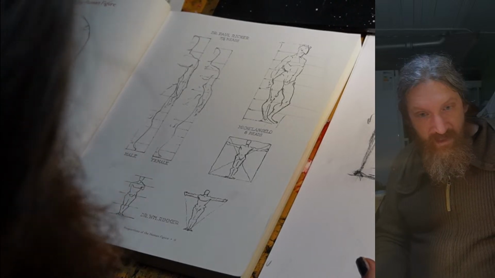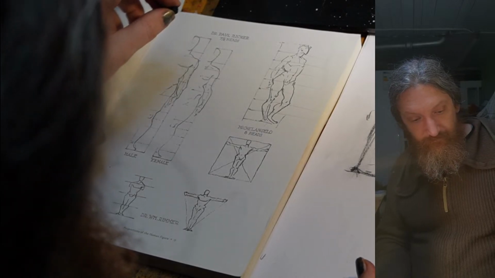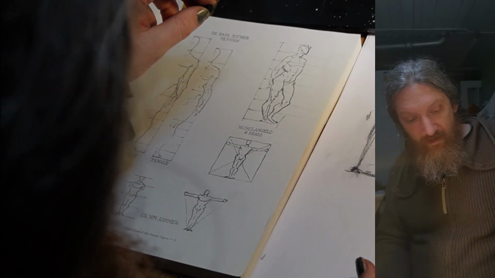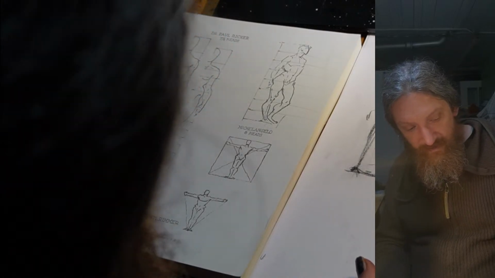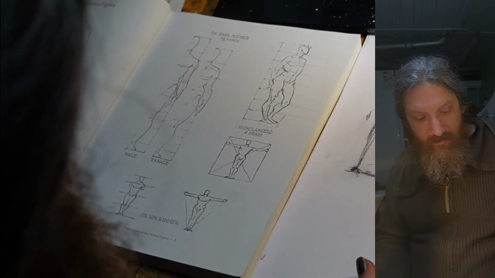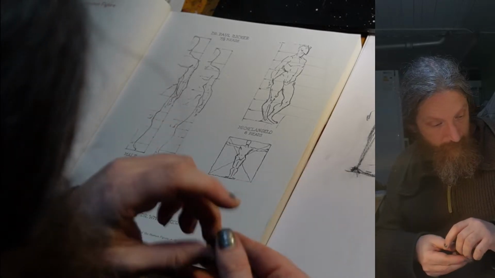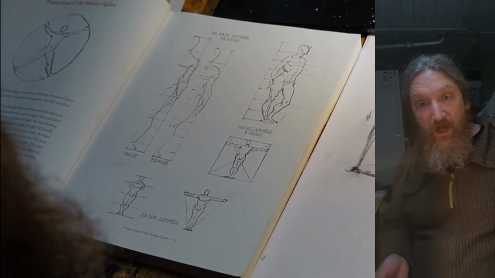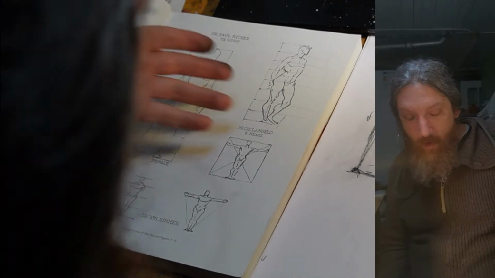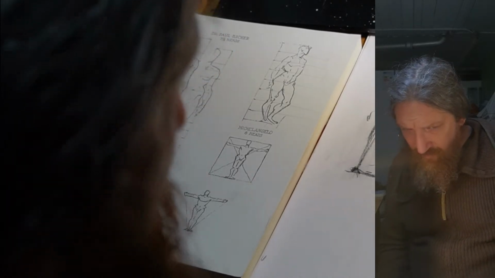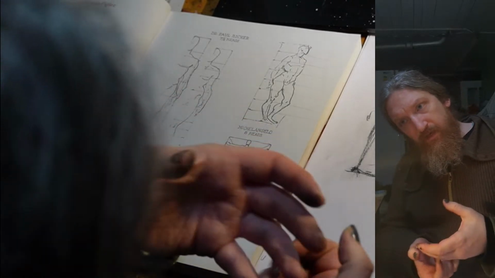And if we're looking at the Michelangelo version and the Paul Richer version, both of those look pretty good. I've seen 7 heads drawings look pretty good. If you go above 8 heads, it starts looking weird. It starts looking stretched.